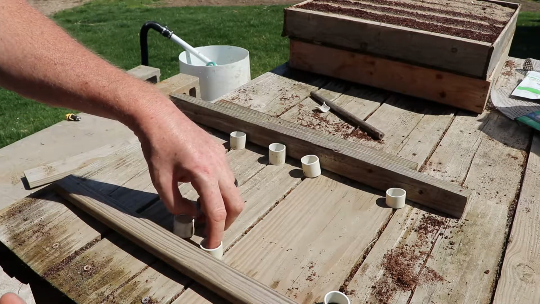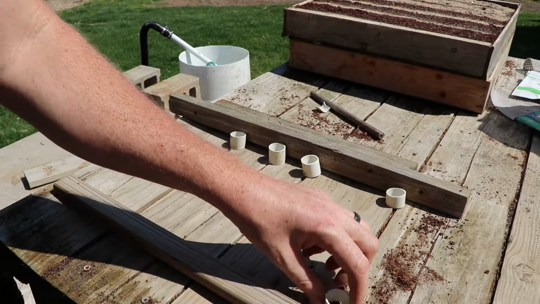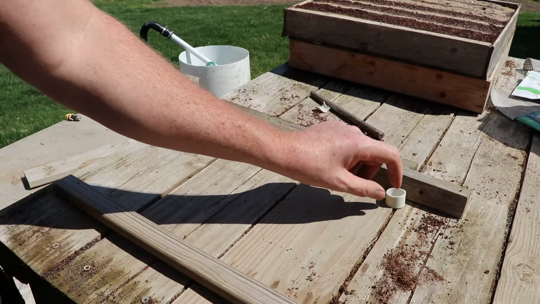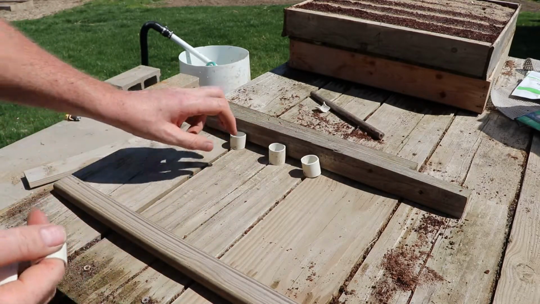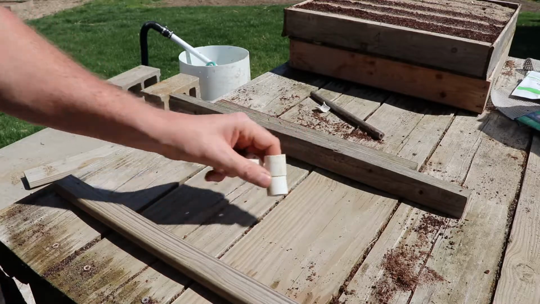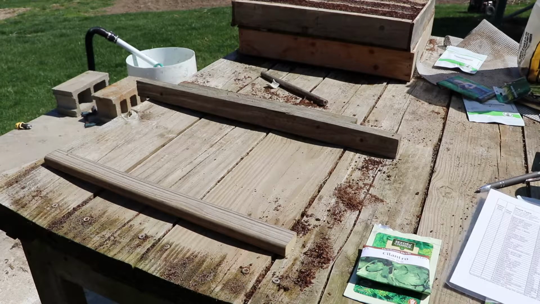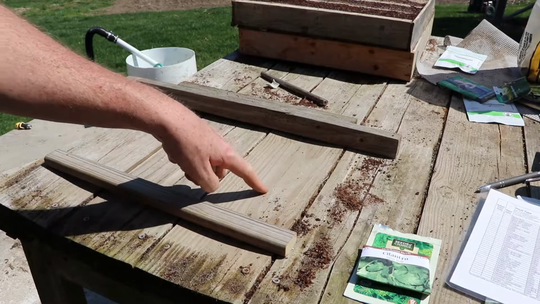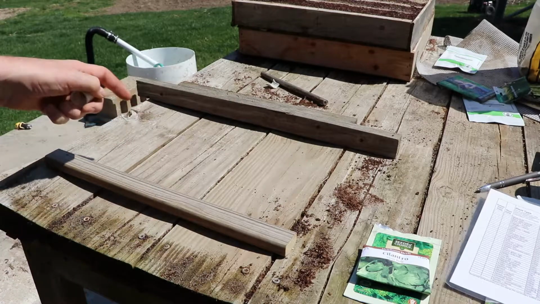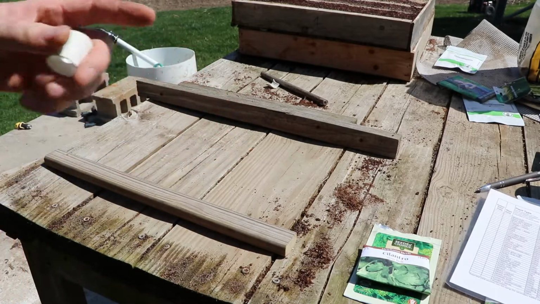Now, the confusion comes in when it says 2 alternating rows. And examples of 2 alternating rows are going to be for your broccoli. Broccoli is planted 2 rows, 14 inches of space, but the rows are alternating. Let's assume that each one of these boards is 7 inches wide. So here to here is 14 inches.